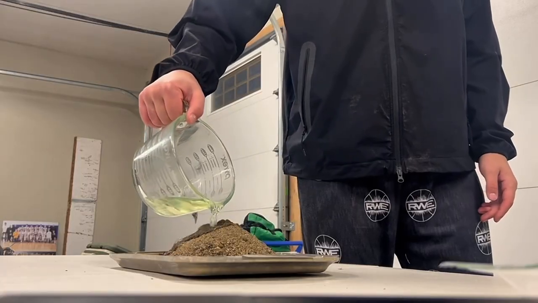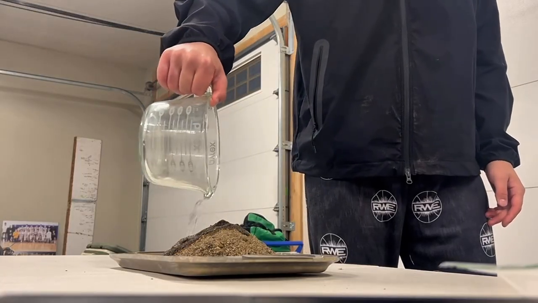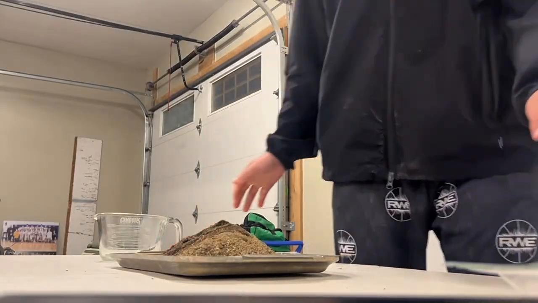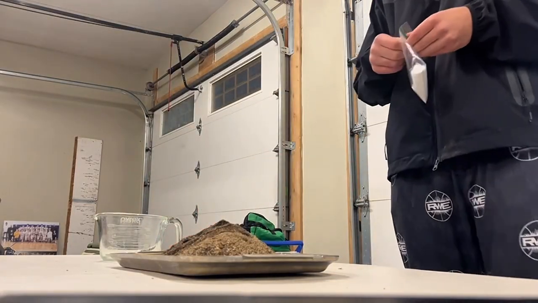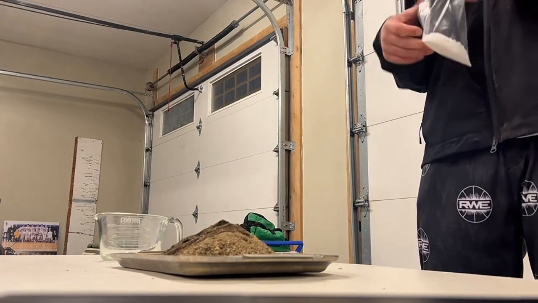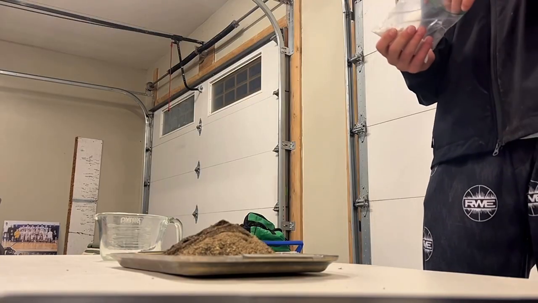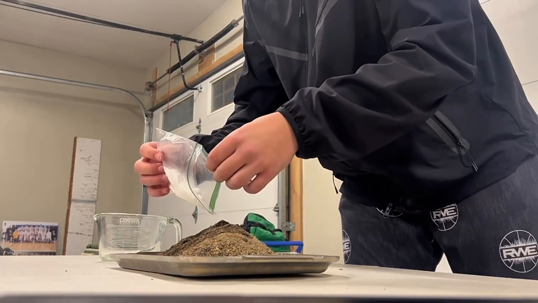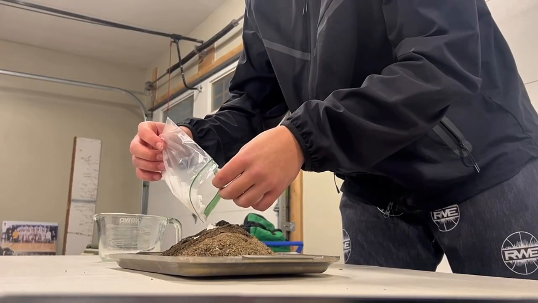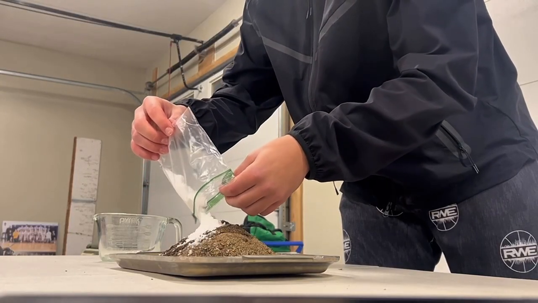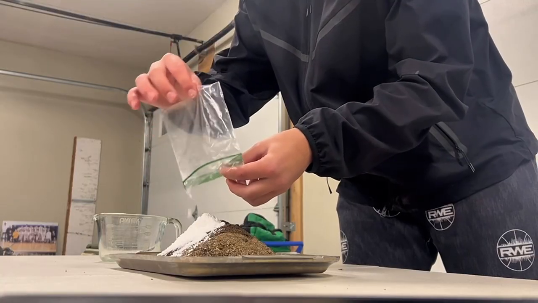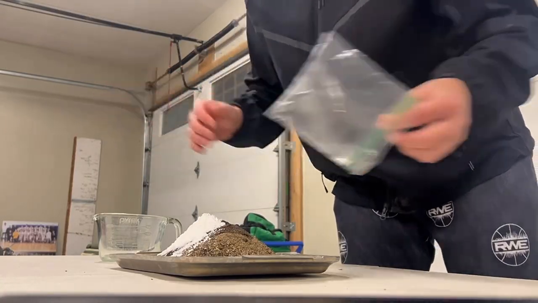Put the gasoline all over. That looks like a lot, but it's okay. The mixture of baking soda and powdered sugar. Last time I didn't put it in a good little mound. I'm trying to do that for you this time. Okay. That's a better pour.